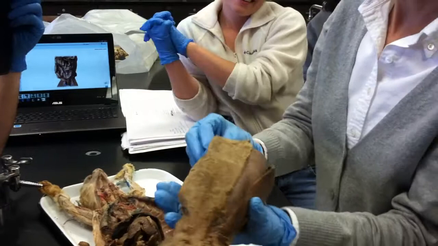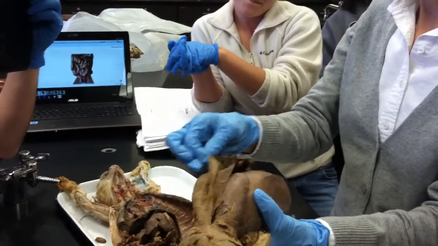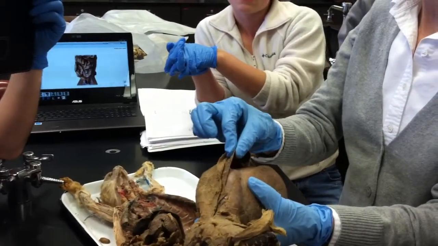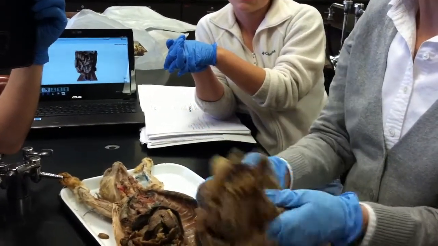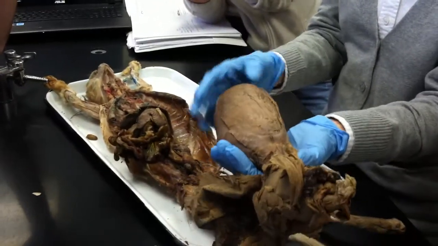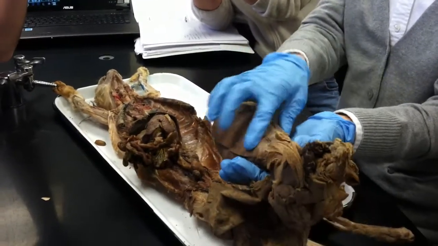If we look at the testicle itself, there are two membranes that surround it. The tunica vaginalis is the outer one. The albuginea is the inner one. Get those out of the way. There it is. Okay. This is the testes. This right here, this kind of C-shaped piece, is the epididymis.